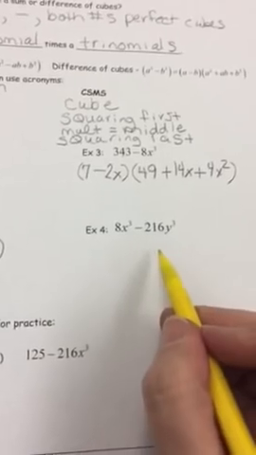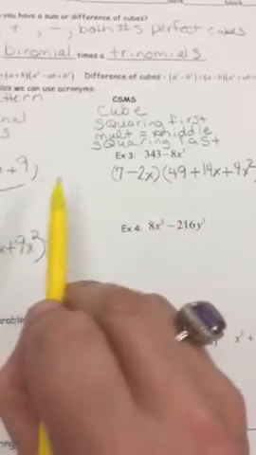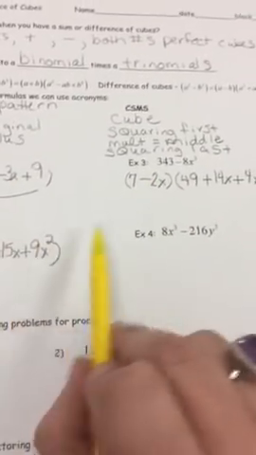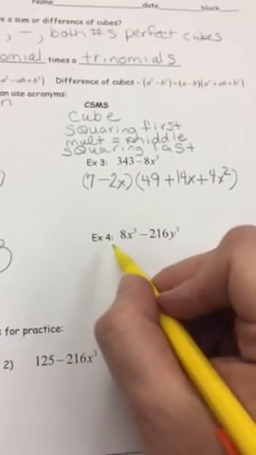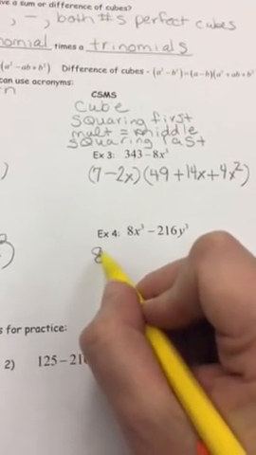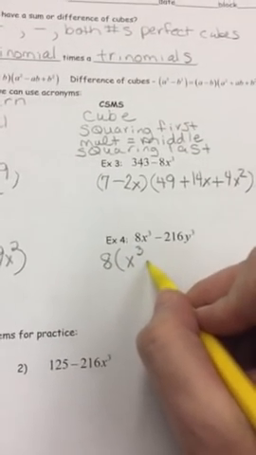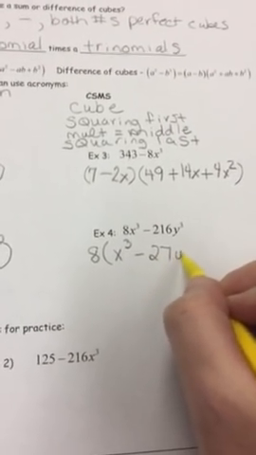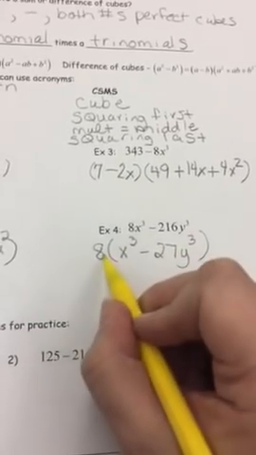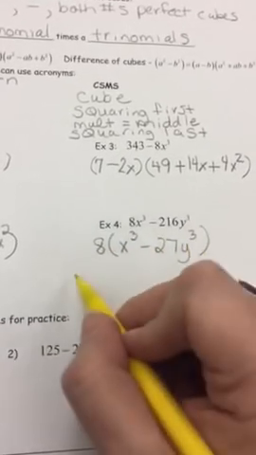Now with this one, I am always looking for a GCF first, and I should have said that, but they didn't have a GCF. This one we've stumbled upon has a GCF. It's 8, so I'm going to factor them out. That gives me an x cubed minus a 27y cubed. And then there's my GCF, but here's a perfect cube.